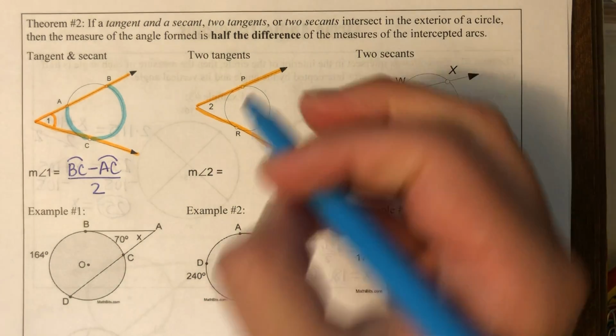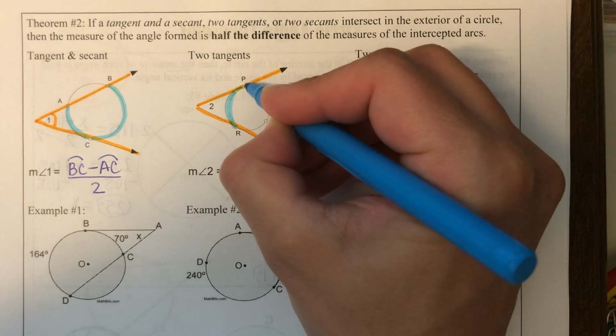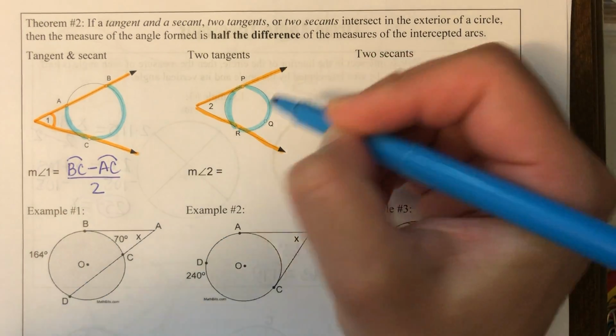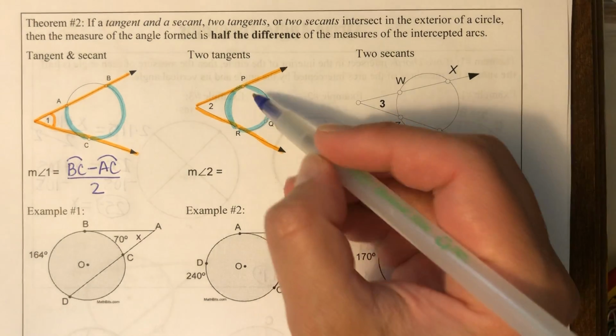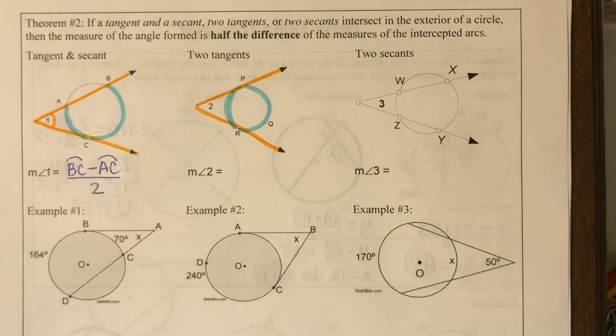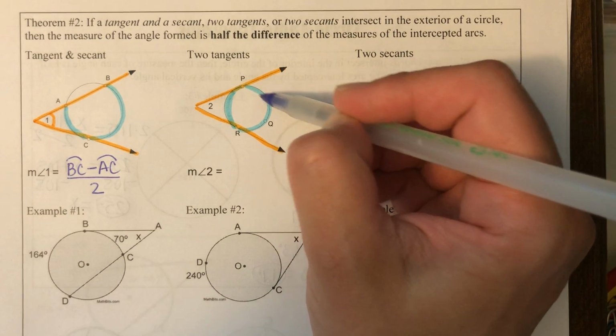I'm going to highlight the 2 arcs I see. Here's my smaller arc. Here's my larger arc. What's interesting about the 2 tangents is notice the 2 arcs actually make the whole circle. That's going to be important later. The bigger arc is arc PQR.